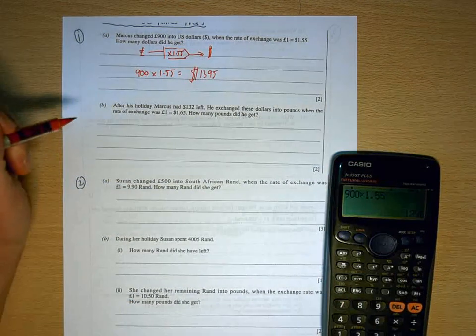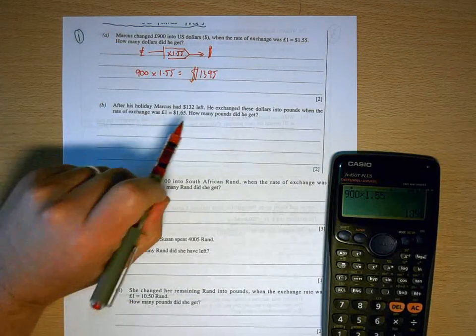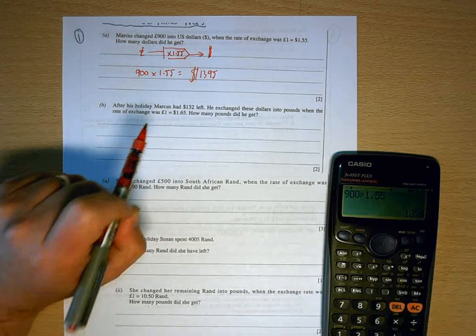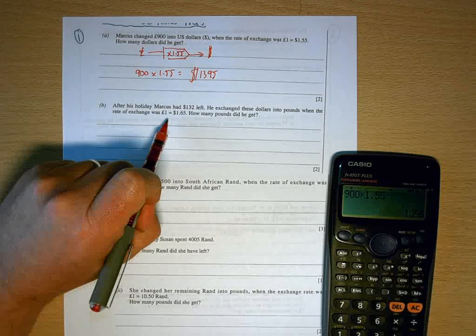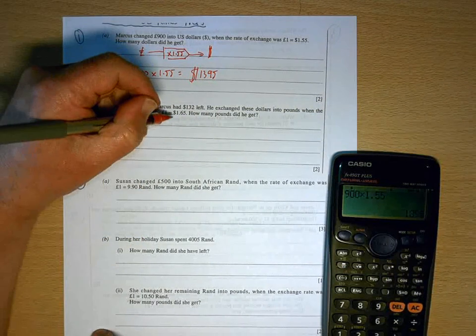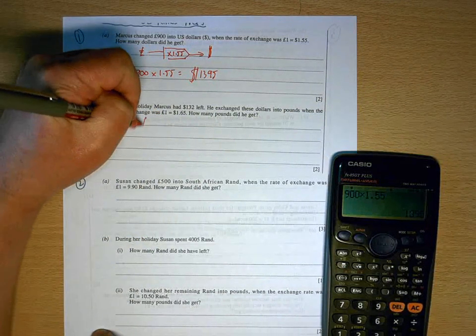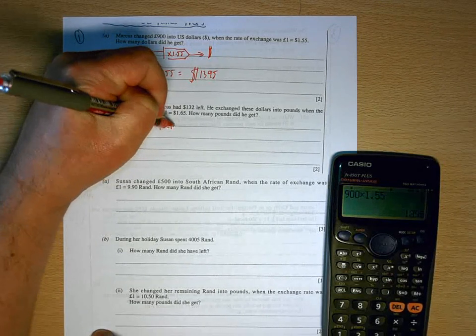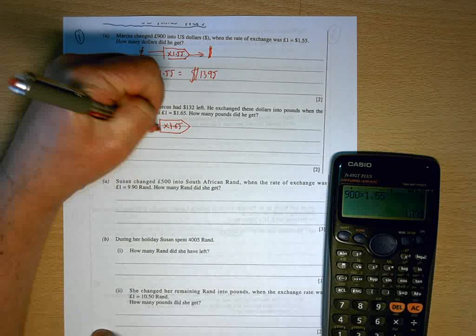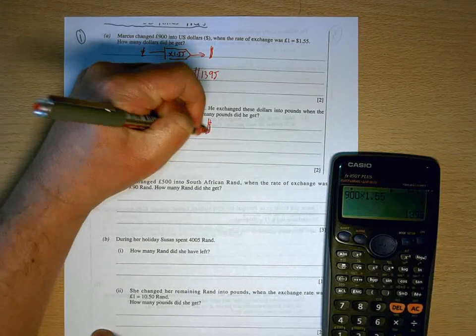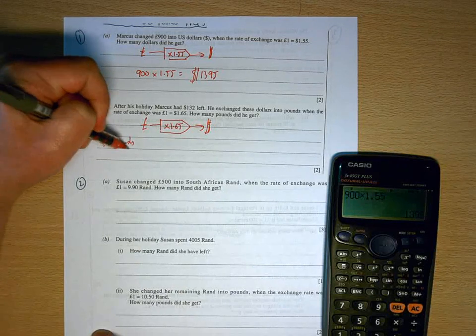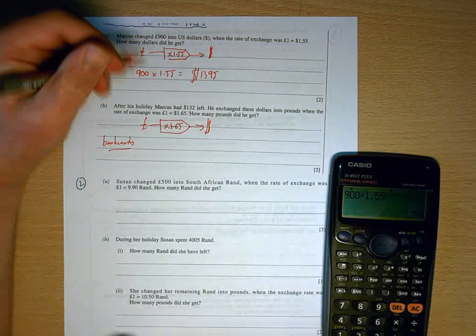Part B. After his holiday, Marcus had dollars left, which he's now going to turn back into pounds. The exchange rate is still given as pounds into dollars, but the exchange rate has changed. So now my number machine is going to look like this, but we have to go backwards through the number machine.